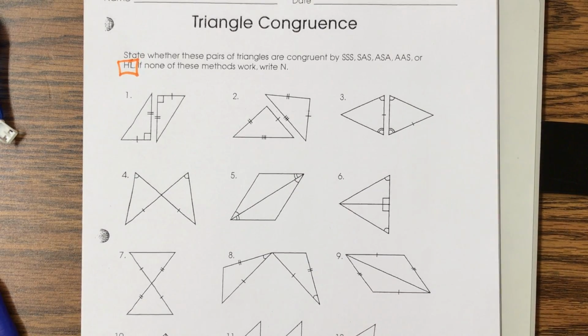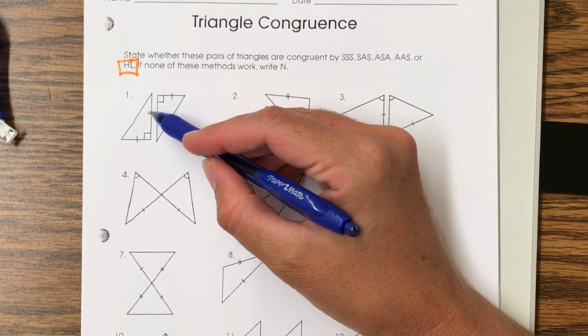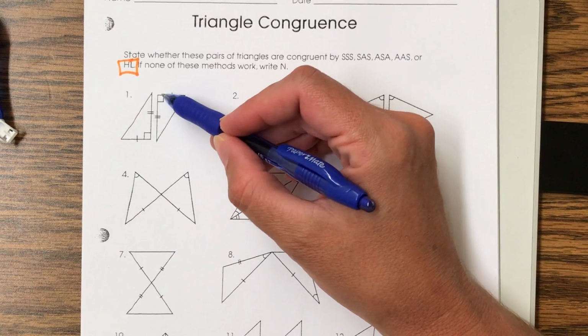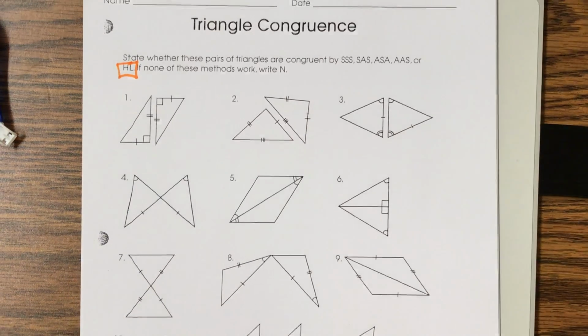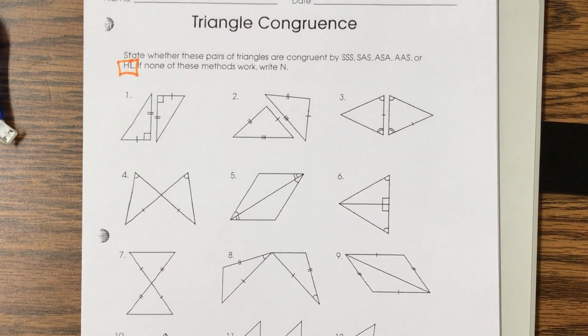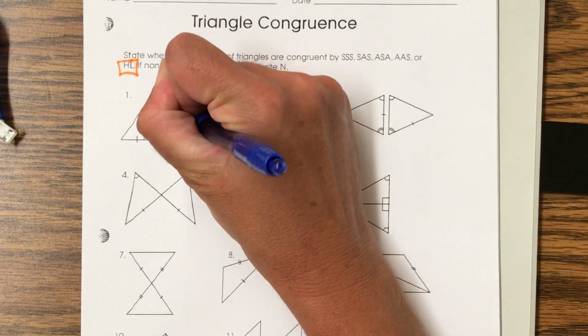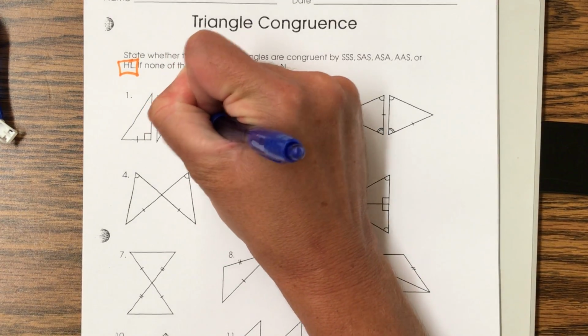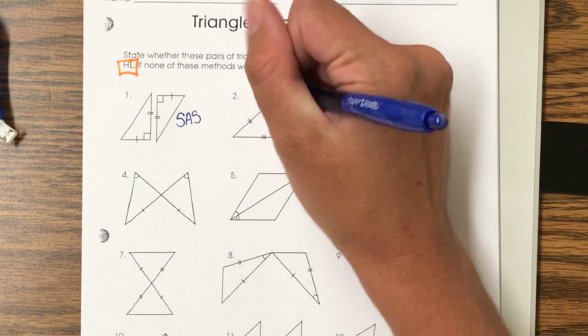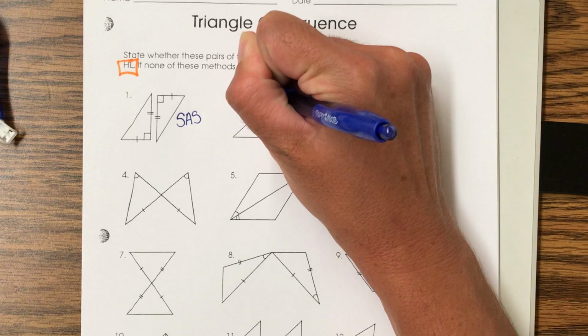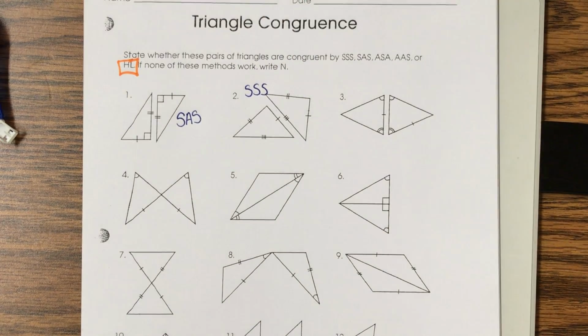So in the first picture, notice what I have marked. Notice how I have a side, a right angle, and a side, and how it maps to the side, the right angle, and the side. Well, if I have two right angles, then two right angles are always going to be congruent because their measure is always going to be 90 degrees. So these two triangles are congruent using side, angle, side congruency. And number two, notice how I have the three sides marked, and they are mapped and corresponding to the three sides on the other triangle. So these two triangles are congruent using side, side, side congruency.